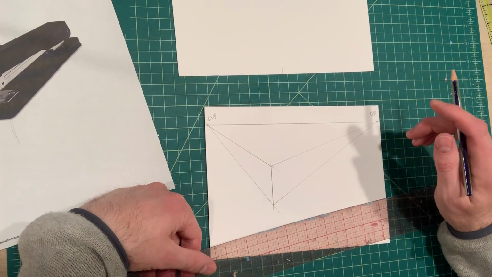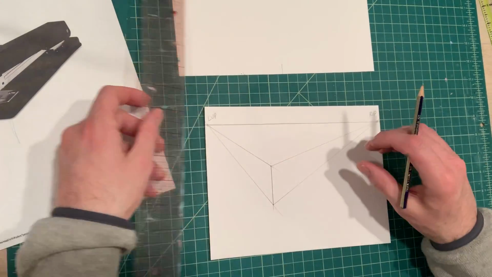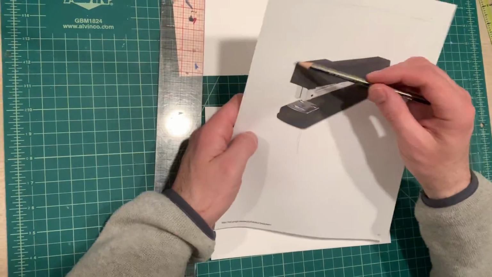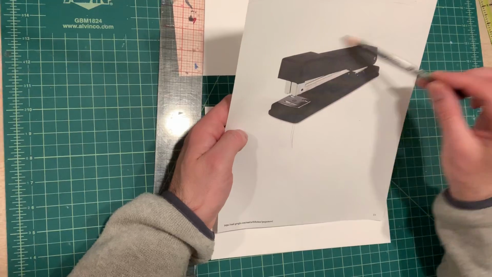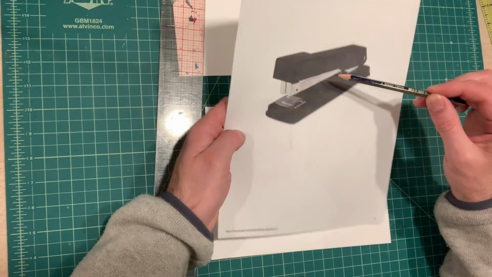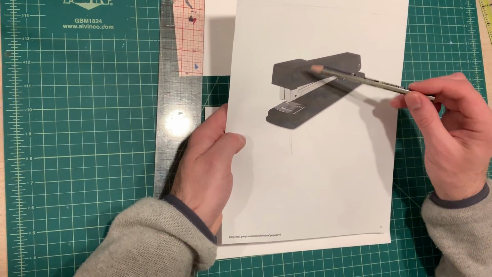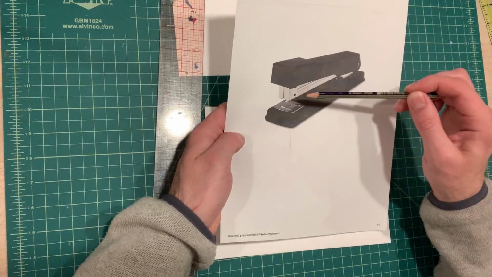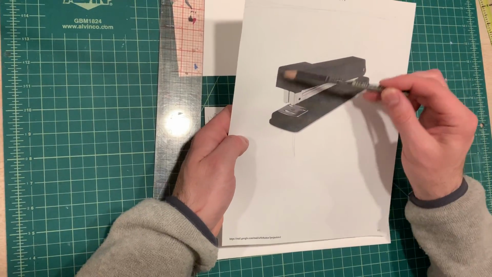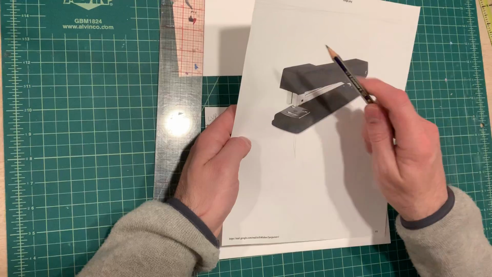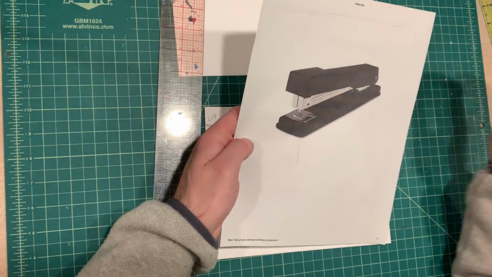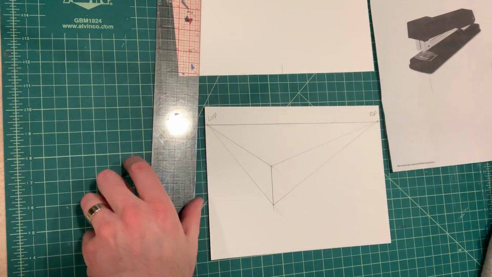The next thing I'm gonna do is I'm trying to make a rectangle that's similar to this guy. So this rectangle here, if I were to build a rectangle around this stapler, this side is shorter than that side. It's clearly shorter. It's much shorter. If I were to measure the width of this, it'd be like 4 or 5 lengths.